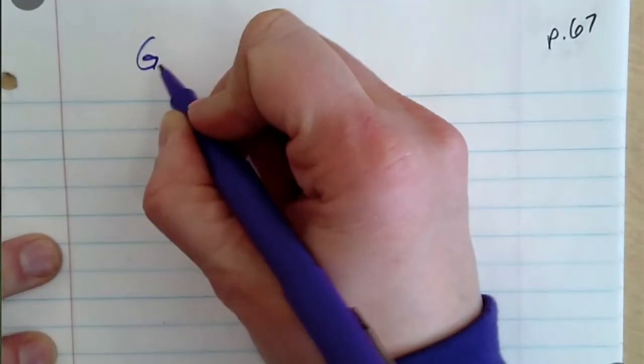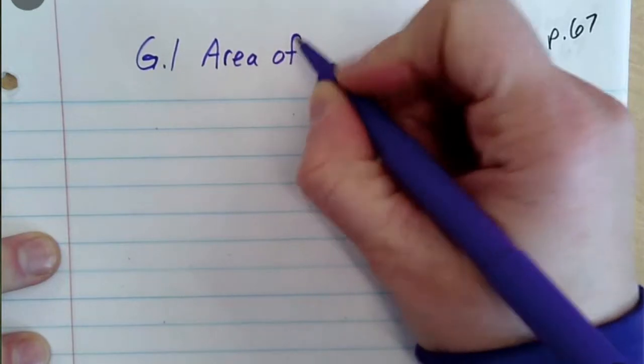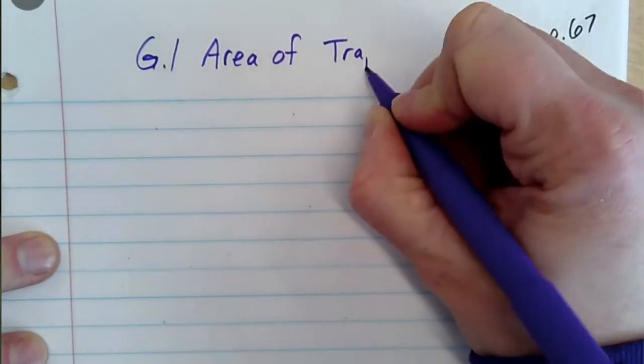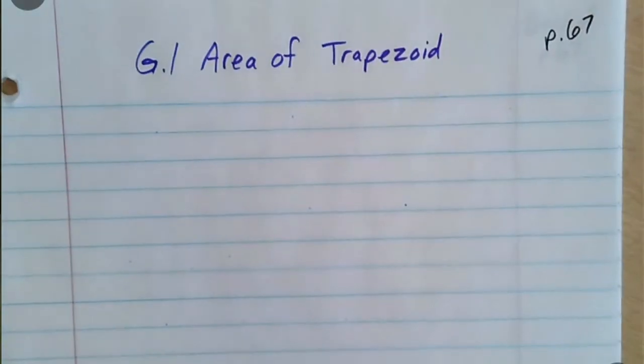This is page 67 in our notes, continuing on with Geometry 1. This time we're working on area of trapezoids. Trapezoids, you need to know what types of shapes make trapezoids.